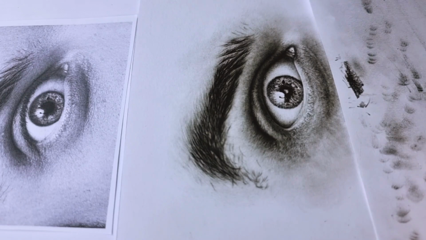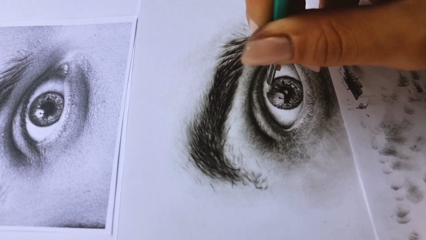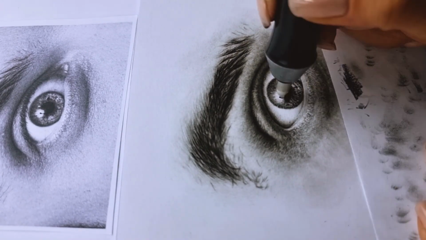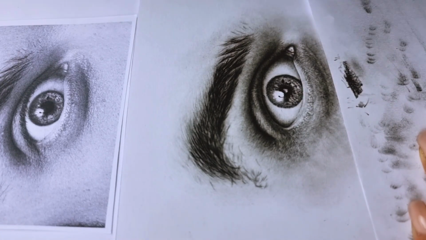As you can see, we will add light and dark layers. We will continue to do this until we create the right grays inside the iris.